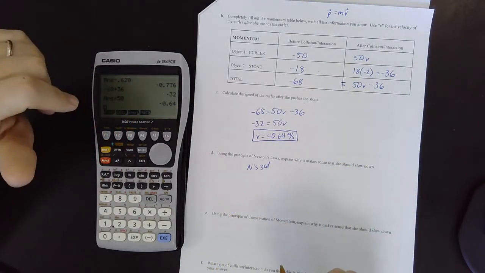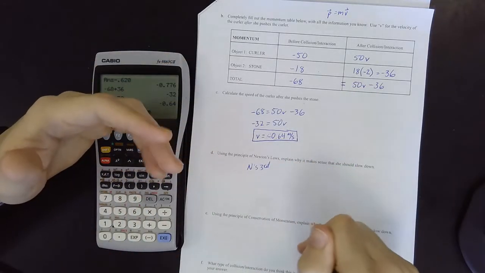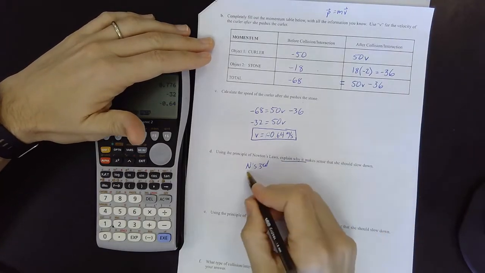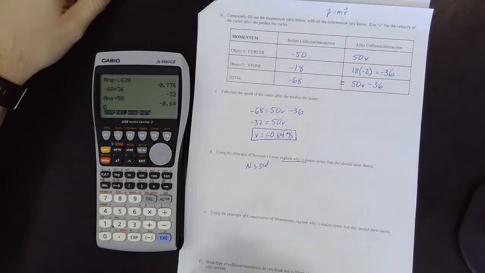Makes sense. Again, I'm not going to write it all down. I just talked through it. You can write that down on your paper. Because it does say explain, saying Newton's third law is not enough. You need to go through the whole explanation that we just went through.